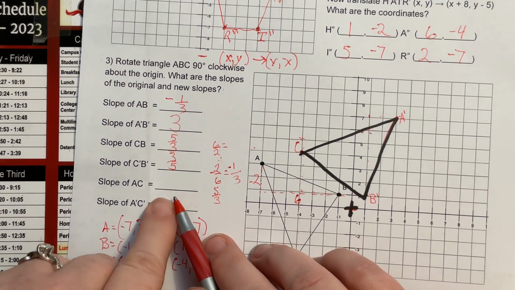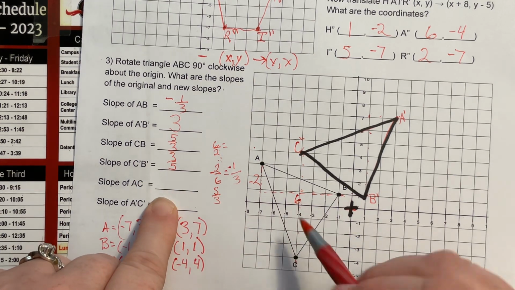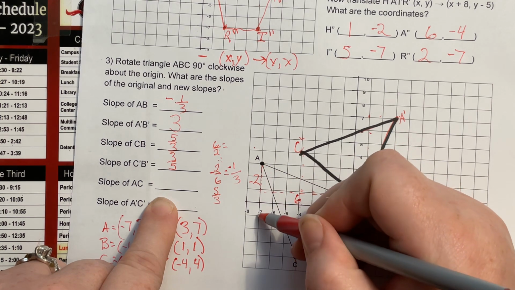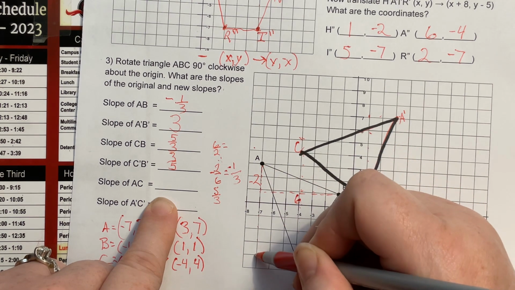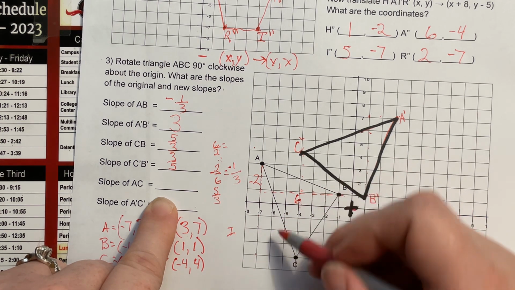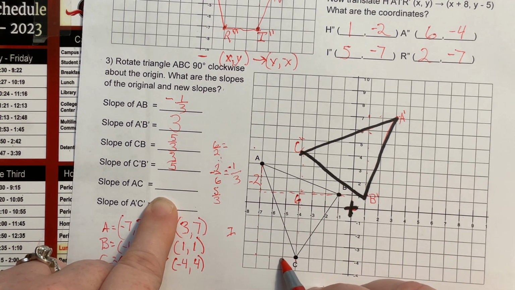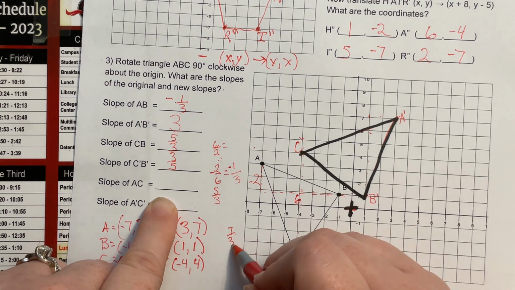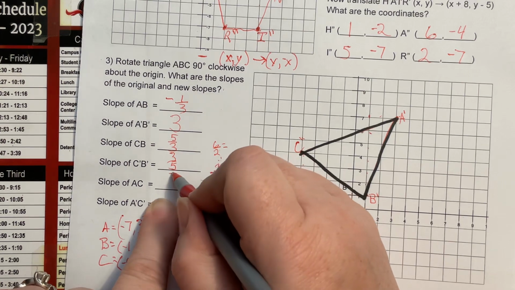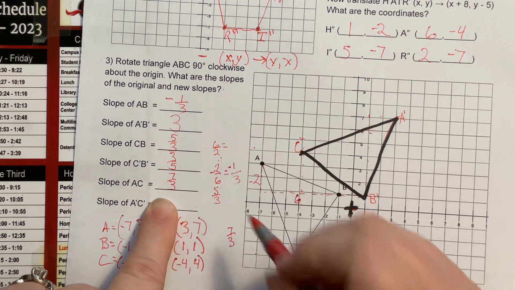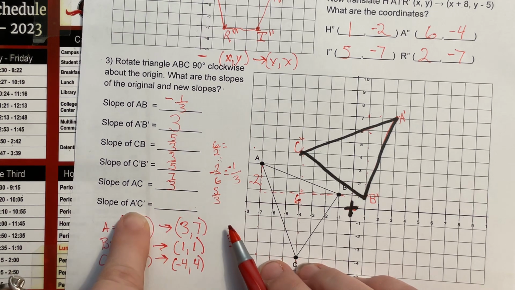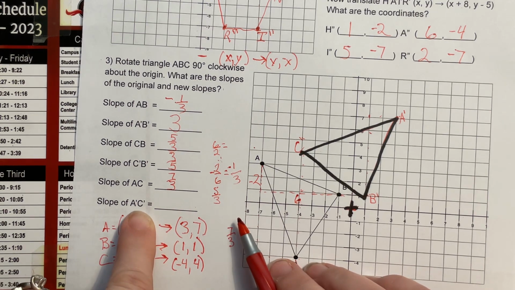Okay. Let's look at AC. Looks like we're going down again. Here we go. 1, 2, 3, 4, 5, 6, 7 over 1, 2, 3. 7 over 3. Now I can't reduce that one either. So 7 over 3. And now we need A prime, C prime.